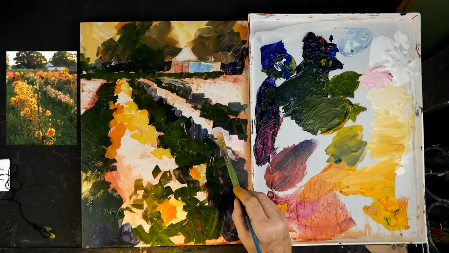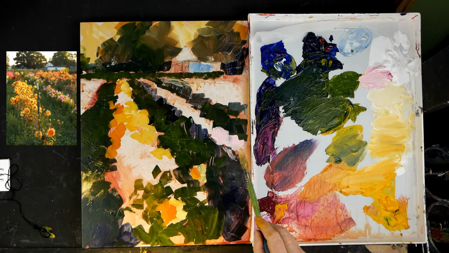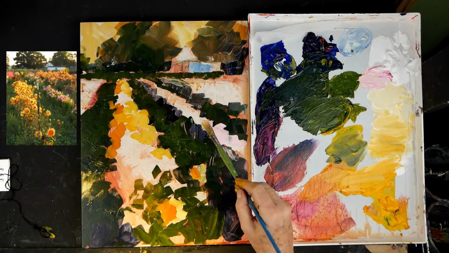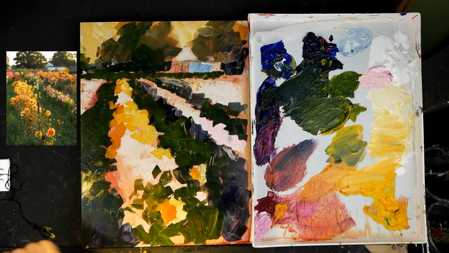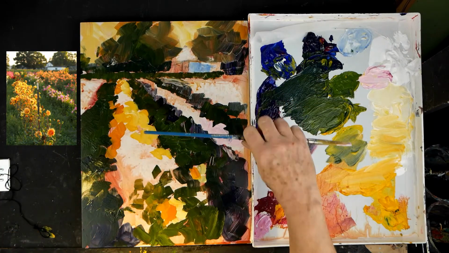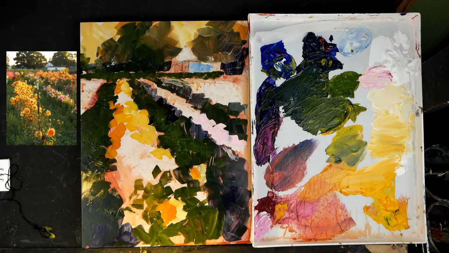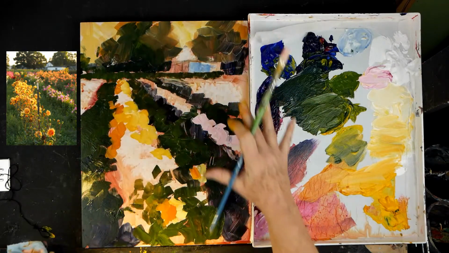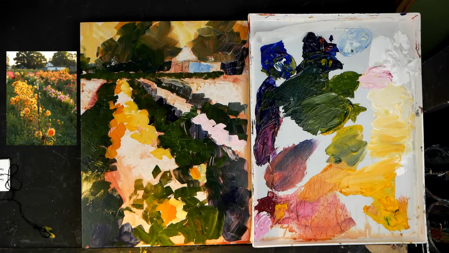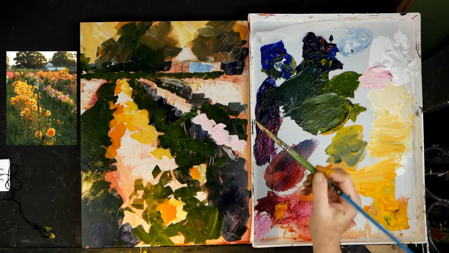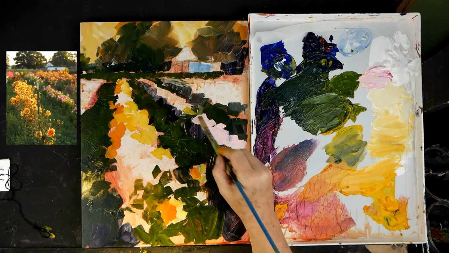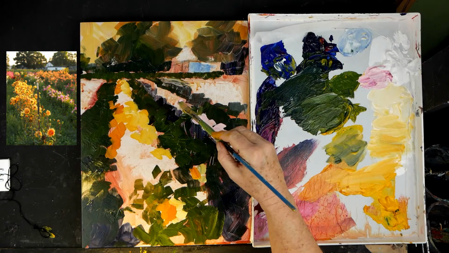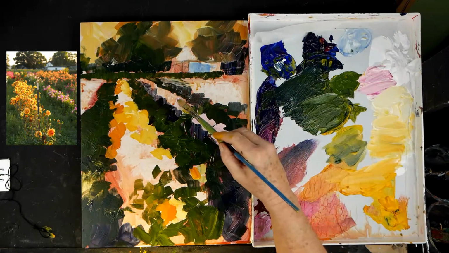And I'm not worried about the green smearing in because I'm going to come in and block things out in just a minute. I just want where this row of pinks is. I'm still blocking in. I'm blocking in until all of my underwash is covered. Then I'm not blocking in anymore. There's a little gap, which I like because that's nature. And it goes back.